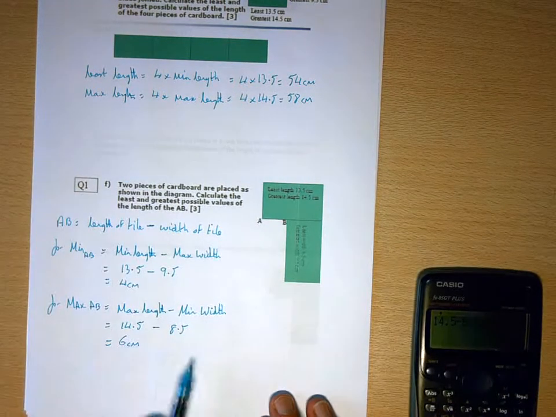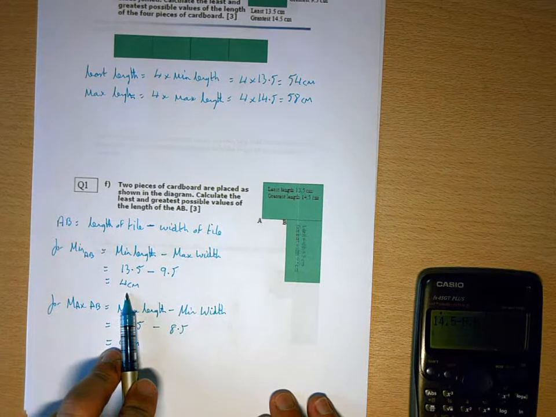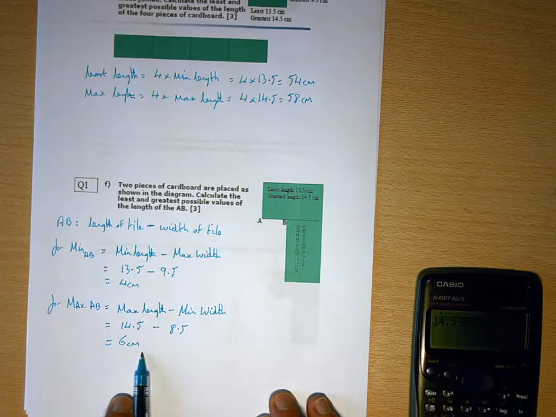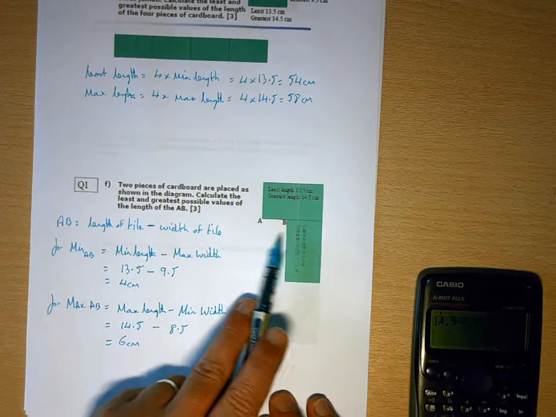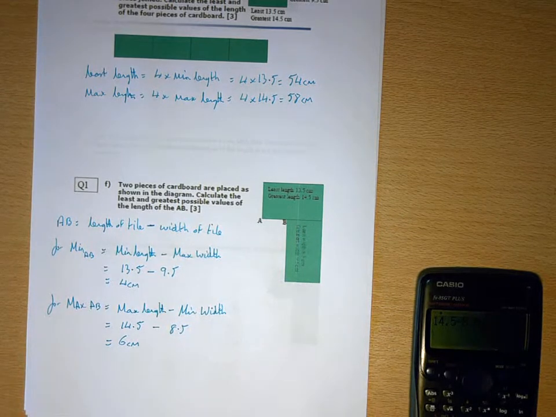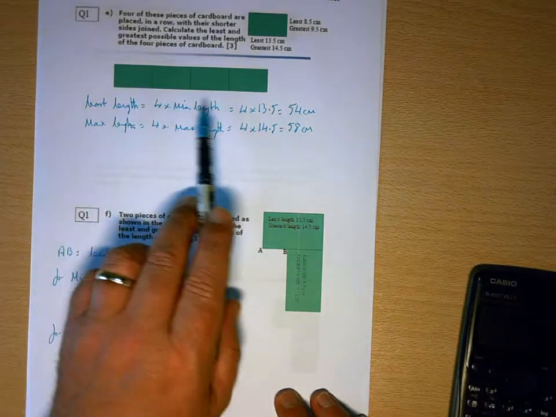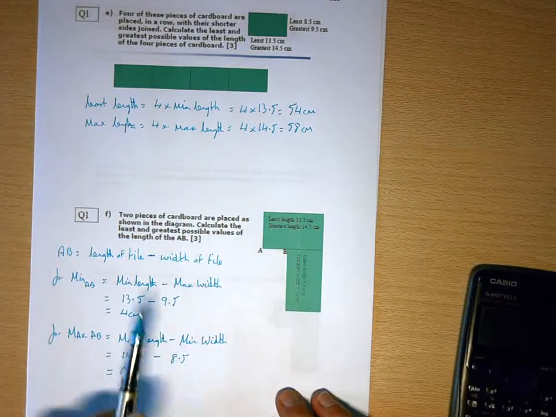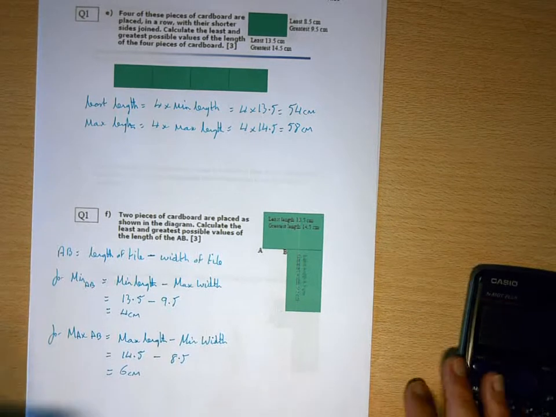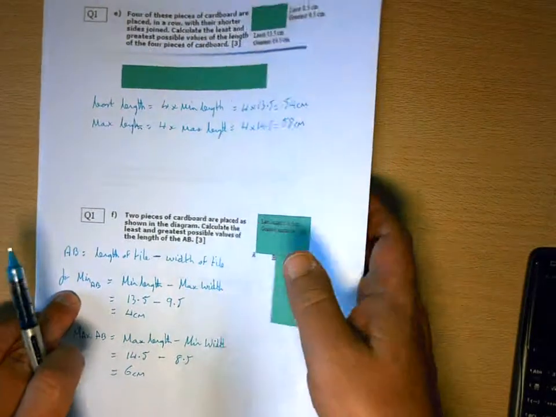So that gap could be as small as 4 centimeters, but as large as 6 centimeters, depending on where those values lie between those extremes. So you need to think, it's not always maximum maximum or minimum minimum. Sometimes it's a combination of the two.